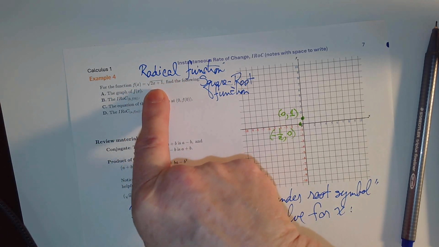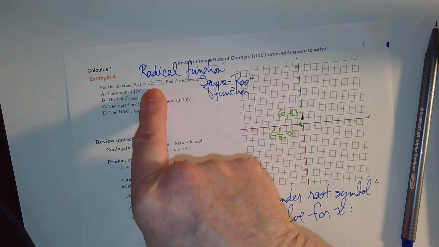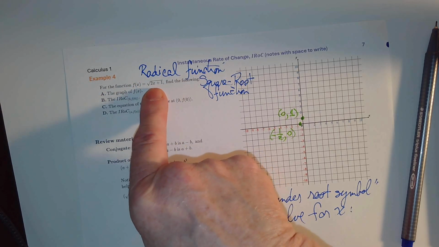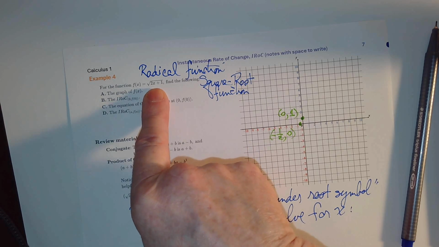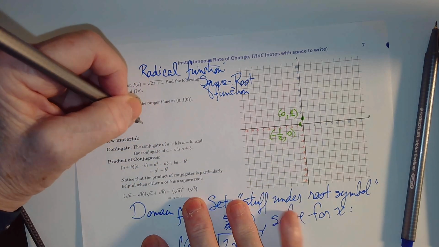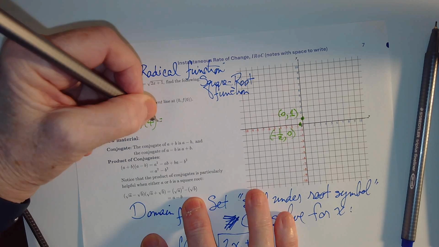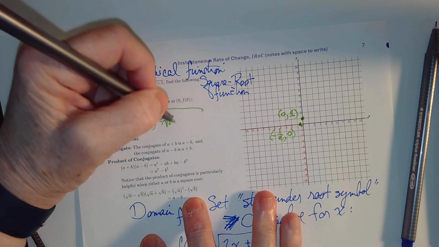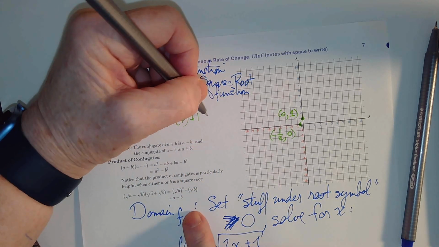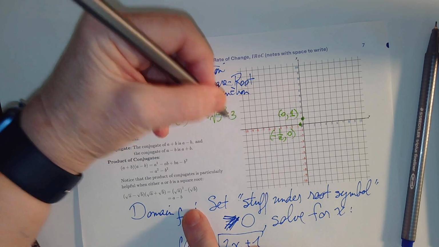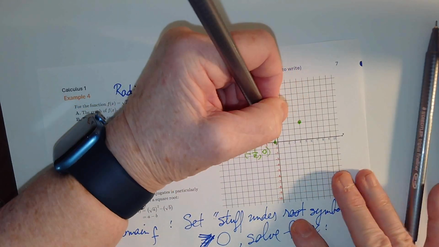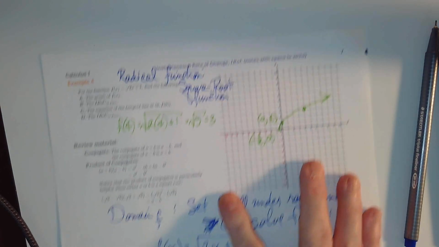The square root of 4 is nice, but that doesn't give me a nice x. But then 9, if I want this whole thing to be 9, I would want to plug in 4 for x. So f of 4, that's the square root of 2 times 4 plus 1. 2 times 4 is 8, plus 1 is 9, square root of 9 is 3. So we get the point 4, 3. And there's our function.